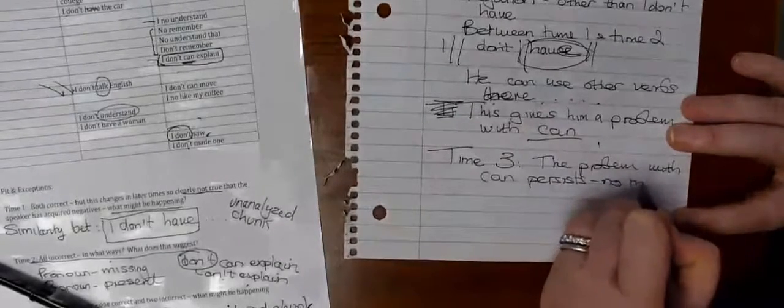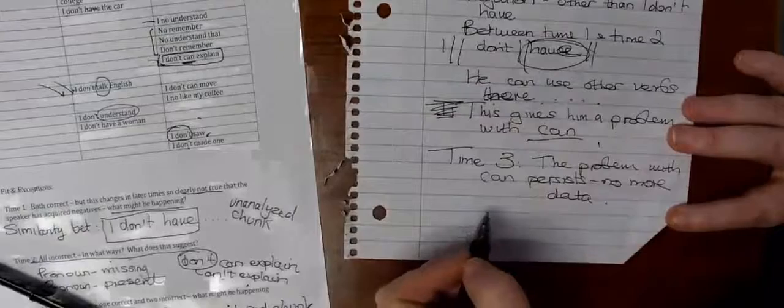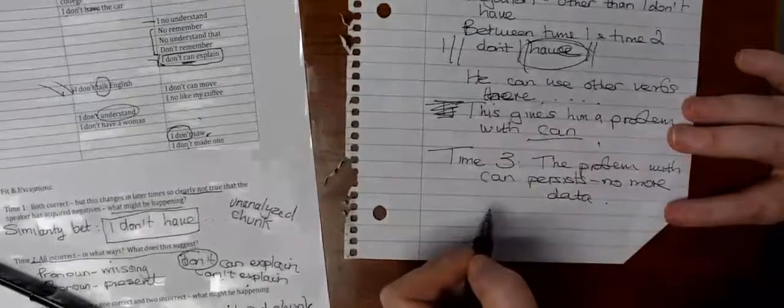Okay. Time 3, the problem with can persists, right? And we never get any more data, no more data. So from time 4, there's no data. So we don't know if he's worked that out, okay? What else is happening?